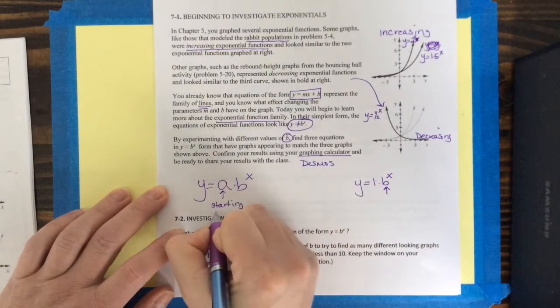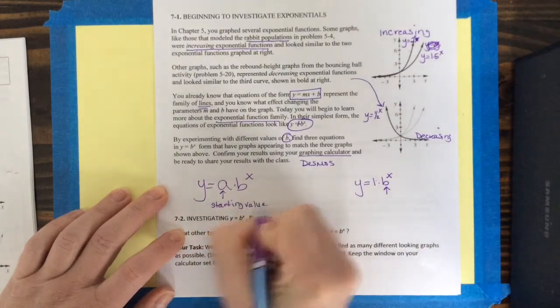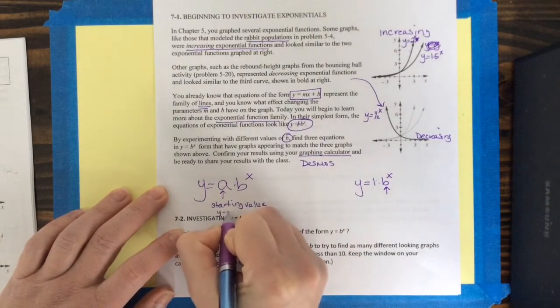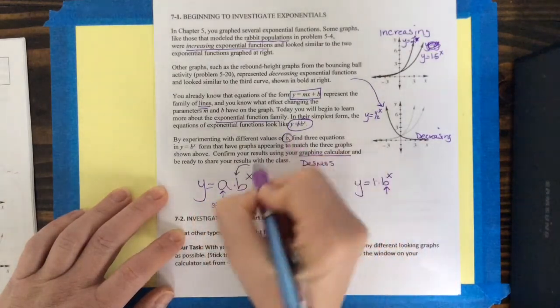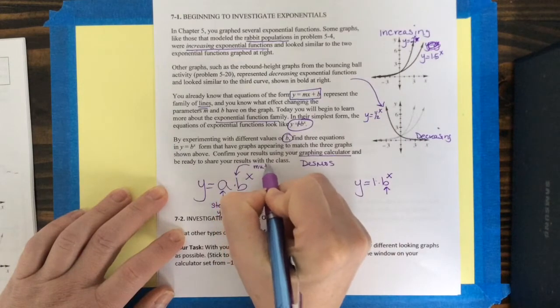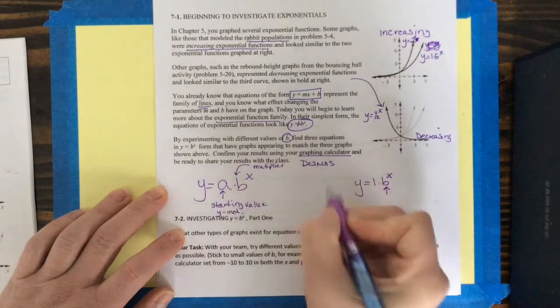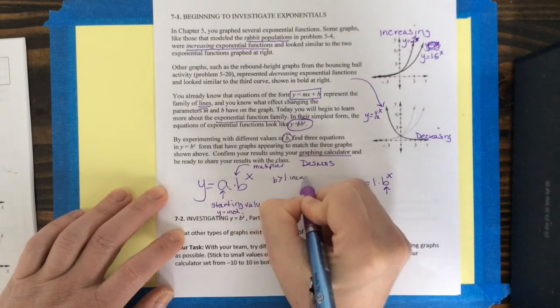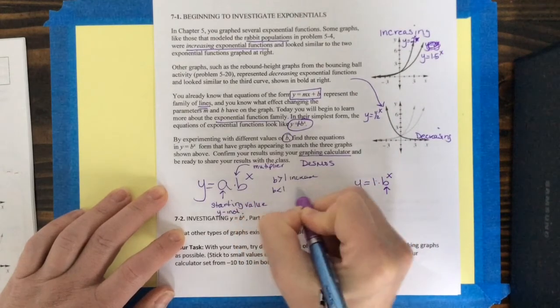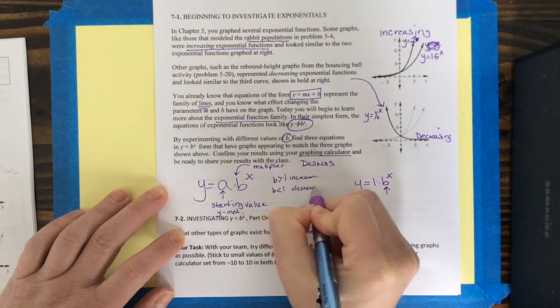Okay, and that's also maybe our y-intercept. And the b value, that's our multiplier. If b is greater than 1, we have increase. If b is less than 1, we are decreasing.